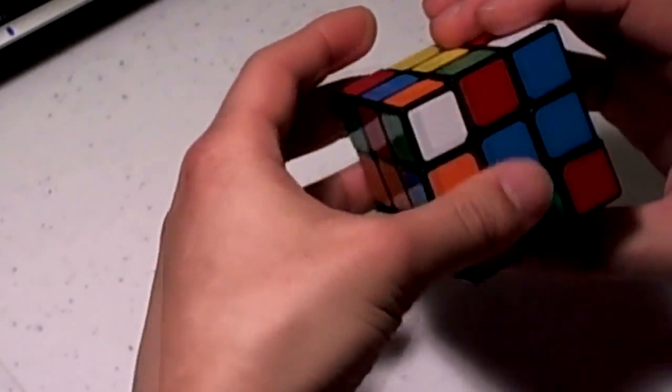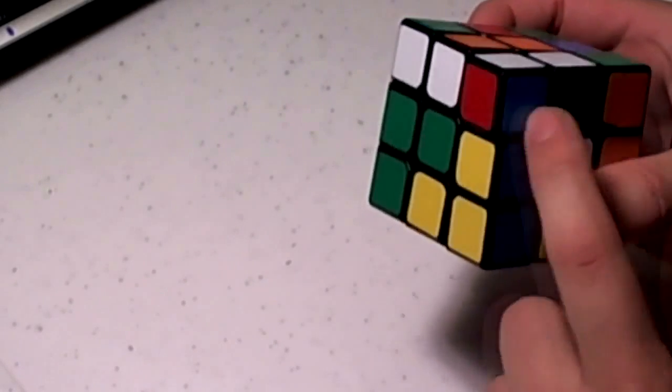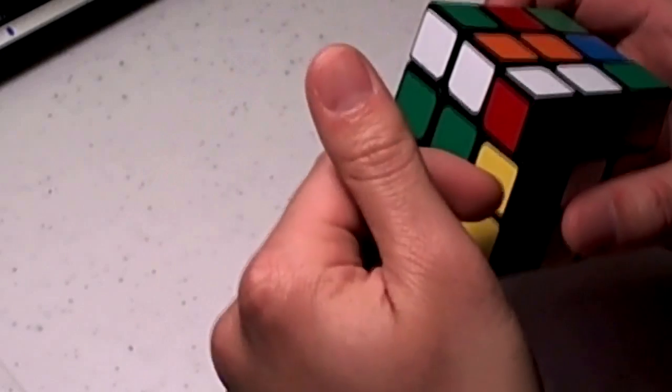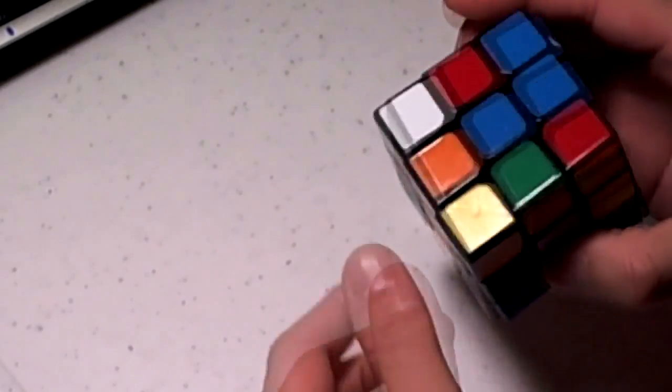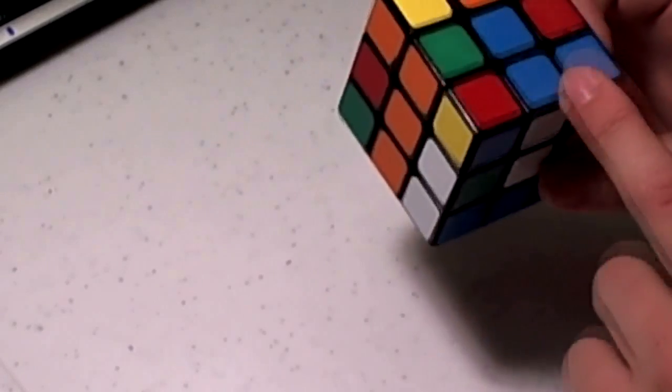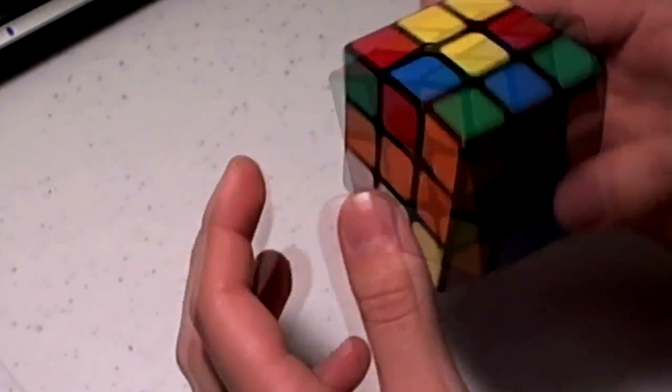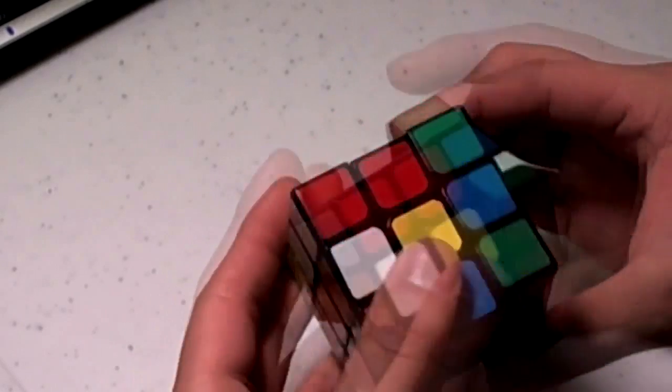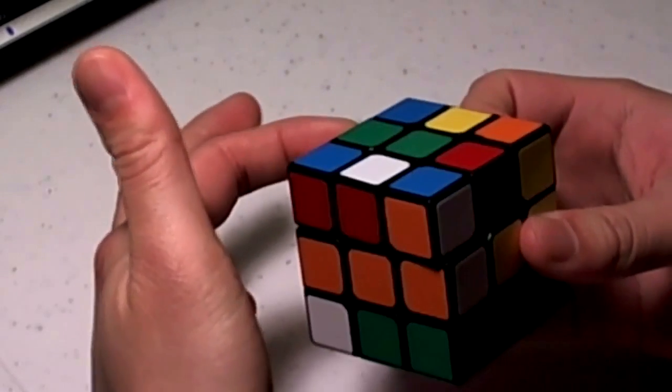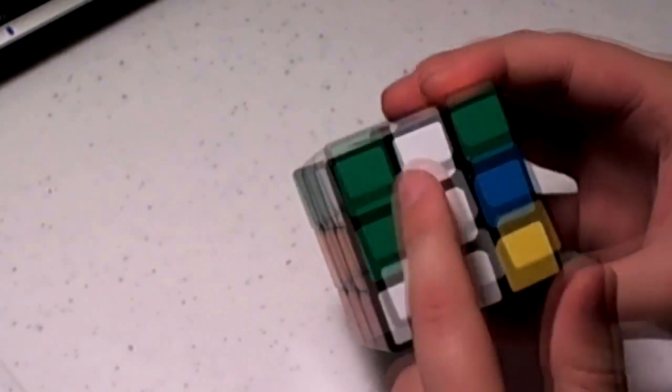Because once I do a D move, now this piece is down here, which can swing up later and be directly solved without using a D turn to adjust. But first I'm going to solve this piece. And then I'm going to group everything else on the back. So like this, and then solve this piece. Now I have the EO line.